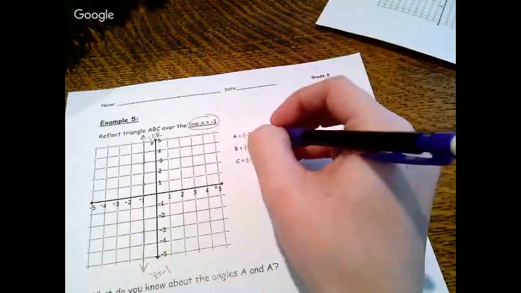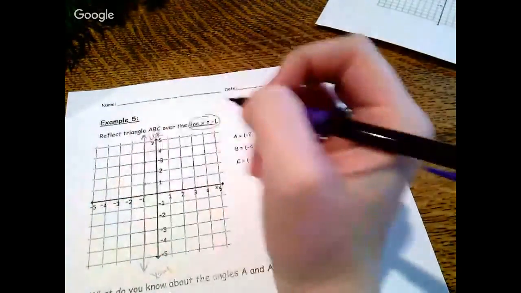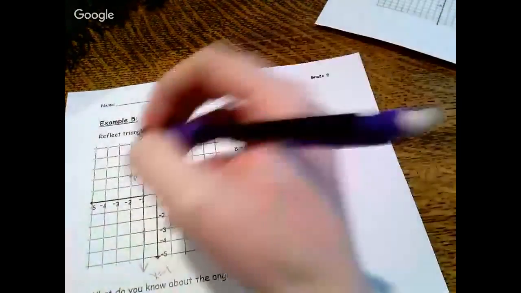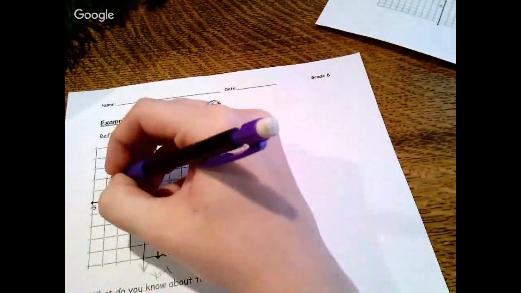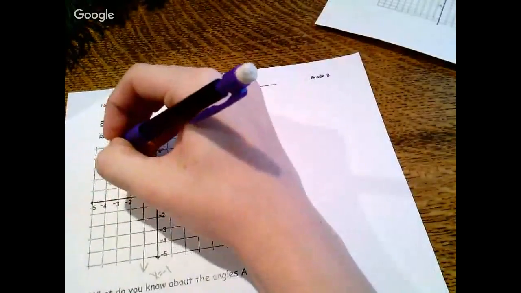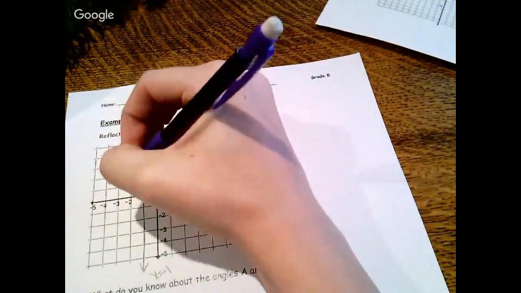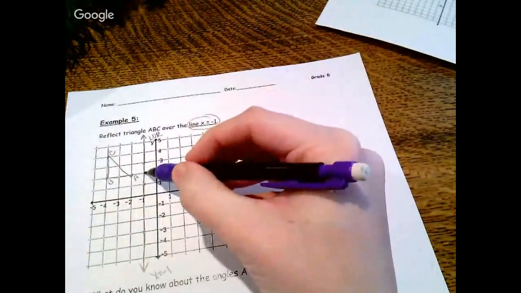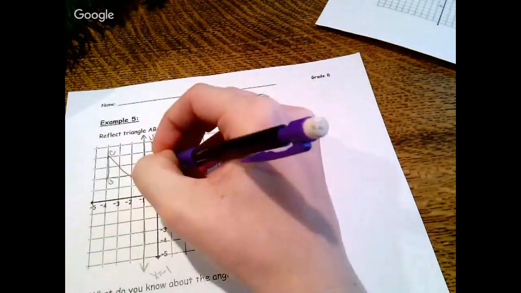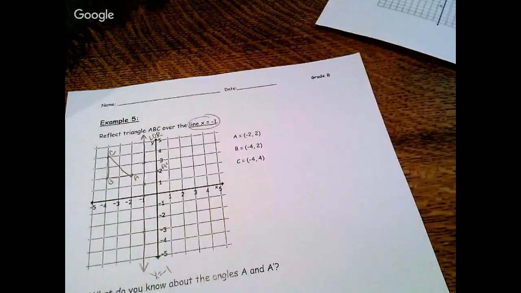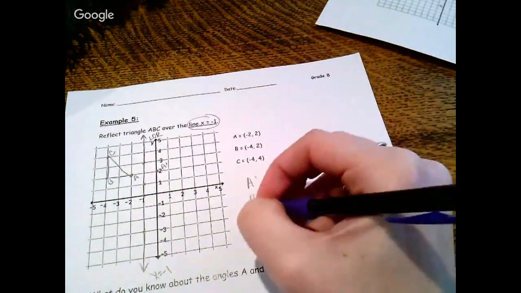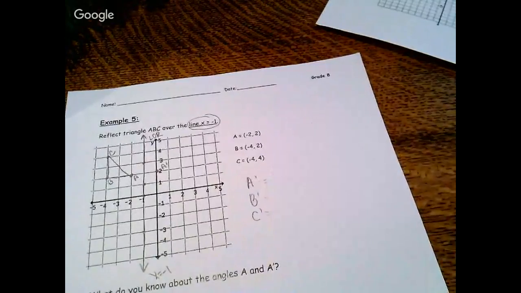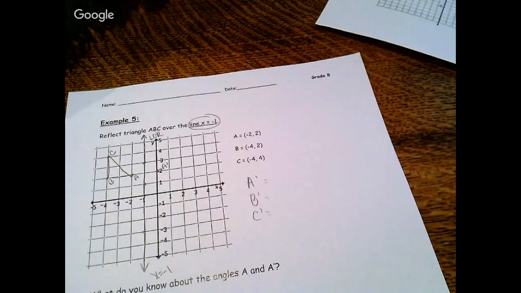So now when I plot my points, right, I'm going to go -2, 2 is A, -4, 2 is B, and -4, 4 is C. When I take these and I reflect it, I'm going to count from this line right here. So A was 1 over, so A prime is 1 over the line of reflection. It's going to be right here. Okay? Do the same thing for B and C. Make sure you write your A prime, B prime, C prime, and tell me exactly what those points are. All right, tell me what you notice about the angles A and A prime and the line segments AB and A prime B prime. Okay, so when you're done, please raise your hand to get that checked.